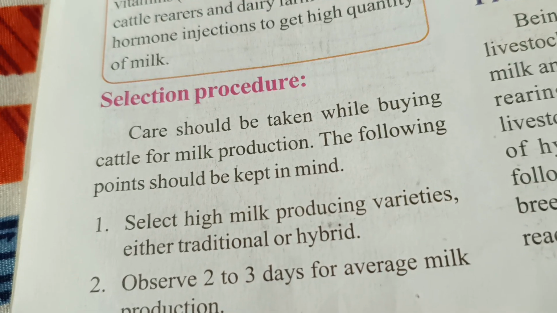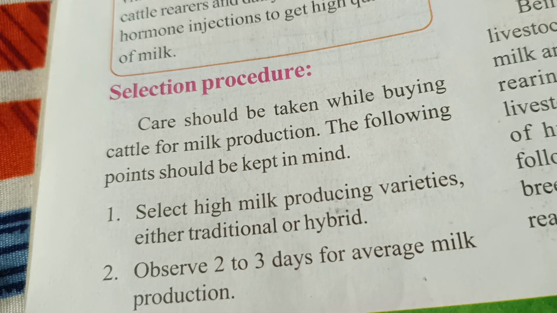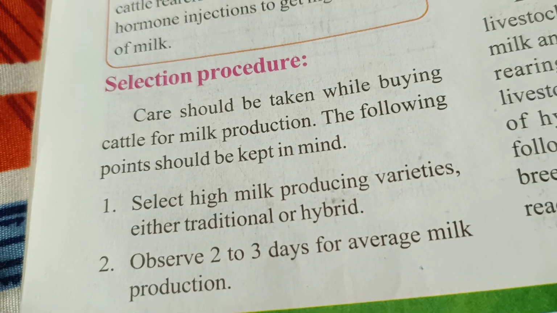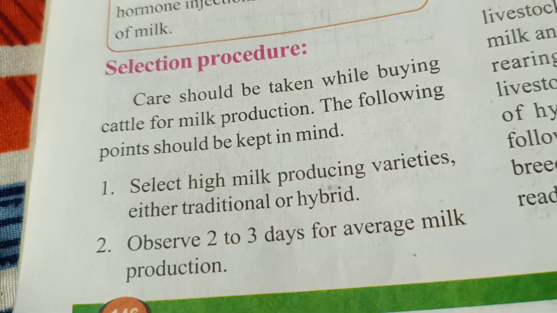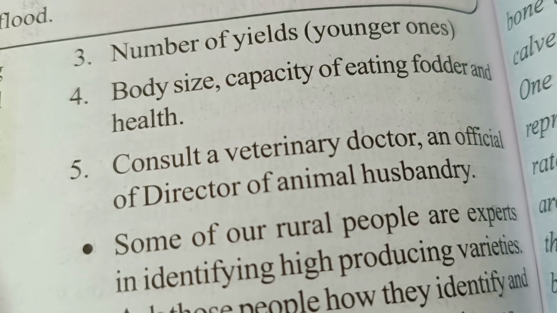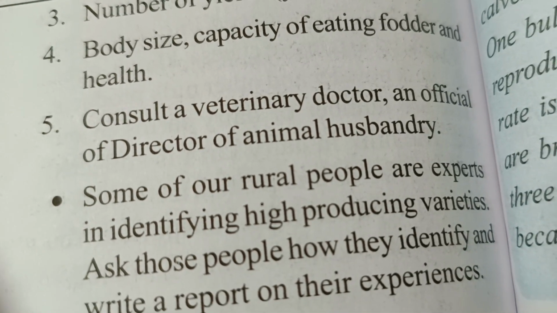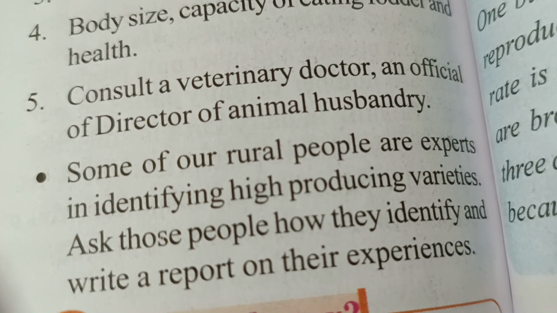Selection procedure. Care should be taken while buying cattle for milk production. The following points should be kept in mind. Select high milk producing varieties, either traditional or hybrid. Observe 2 to 3 days for average milk production. Check the udder, younger ones, body size, capacity of eating fodder, and health. Consult a veterinary doctor and an official of the Director of Animal Husbandry.